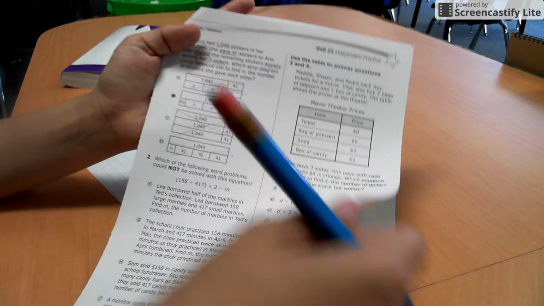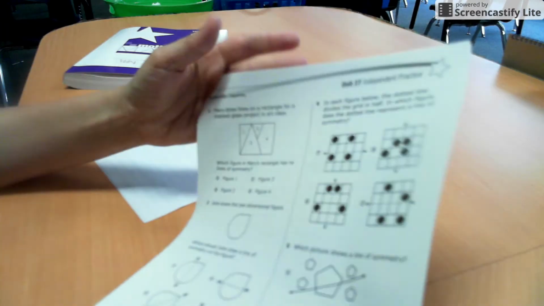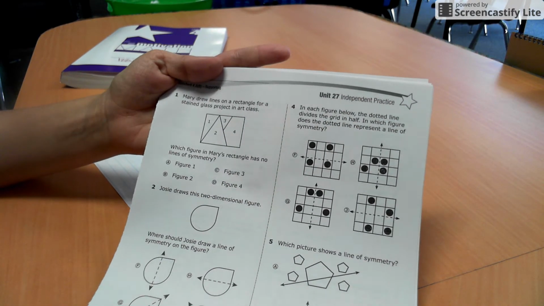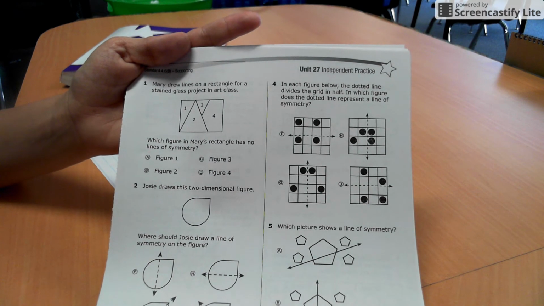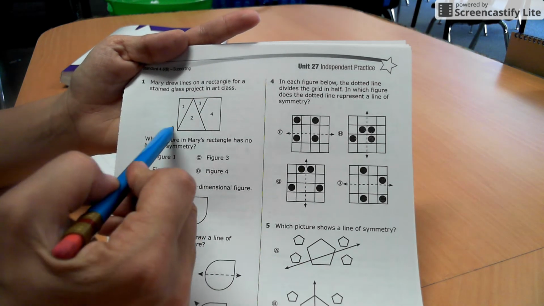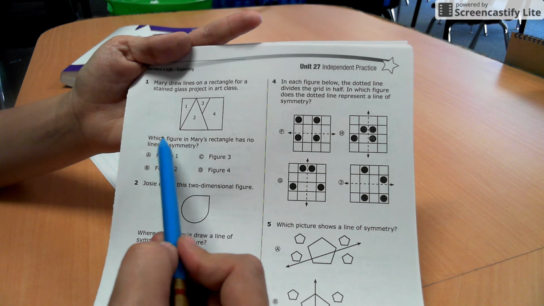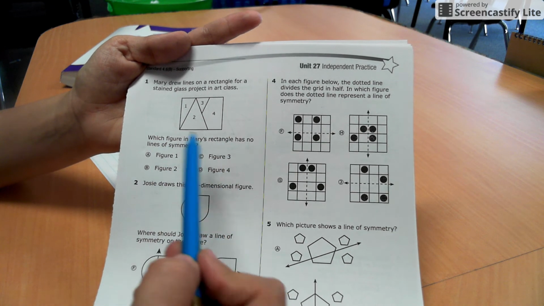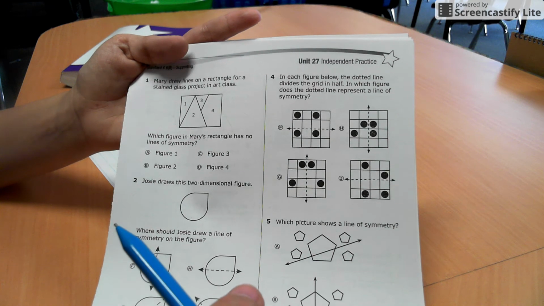All right, let's turn the page and let's do 217. I promise you're going to get to go back and do them all. All right, so number 1, Mary drew lines on a rectangle for a stained glass project. So here's her rectangle. Here's the lines that she drew. Which figure in Mary's rectangle has no lines of symmetry? So no lines of symmetry.